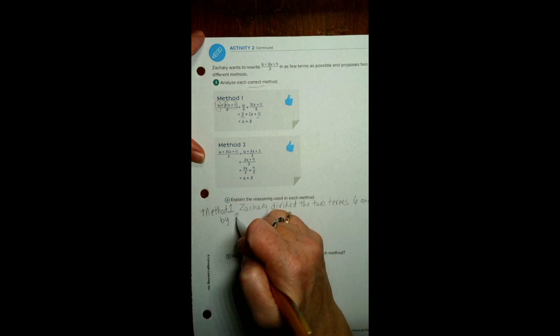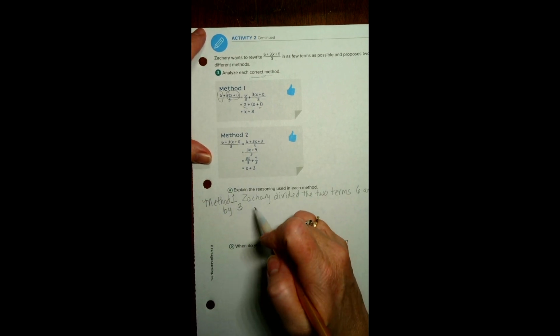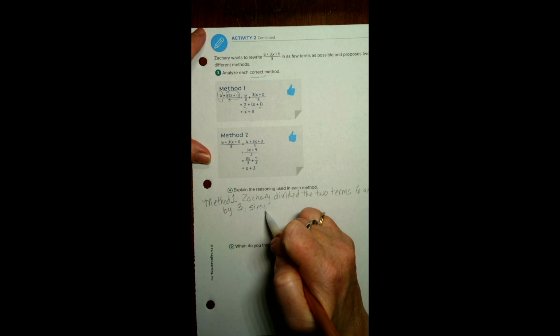Zachary divided the 2 terms, which were 6 and 3 times the quantity of x plus 1. He divided them by 3. He then simplified and combined like terms.